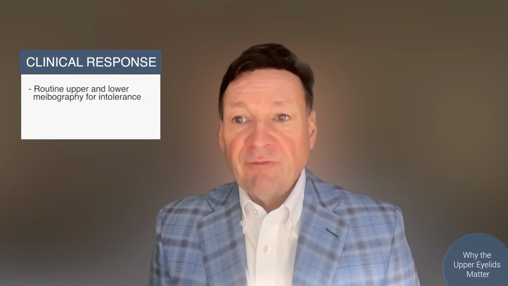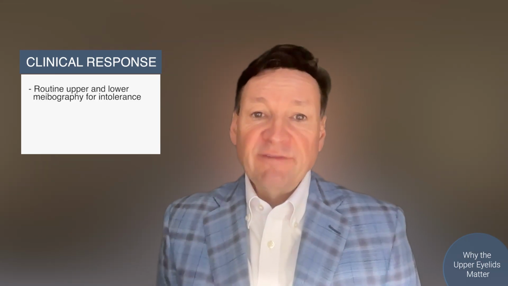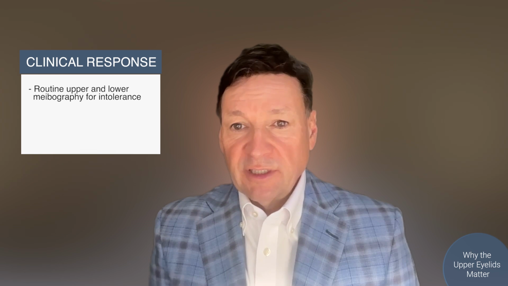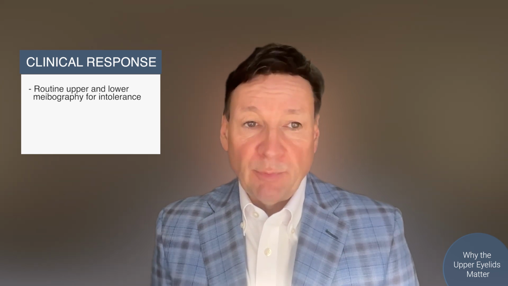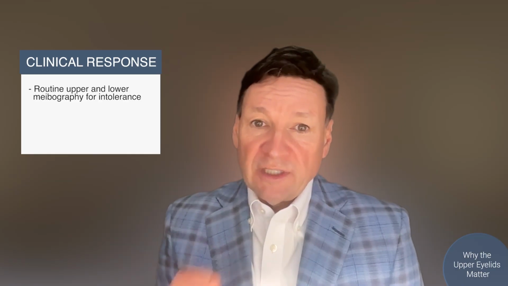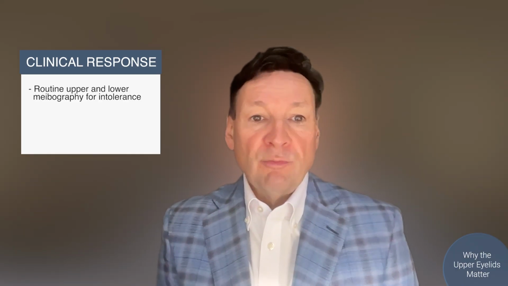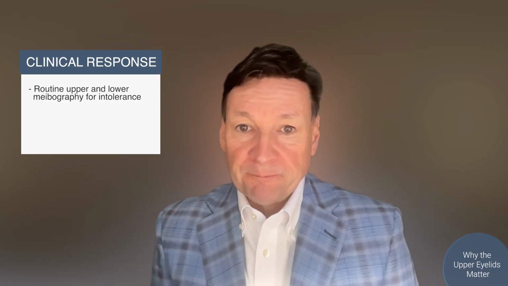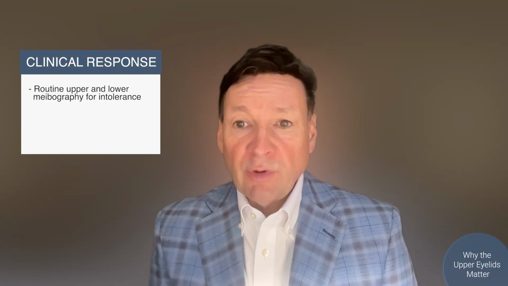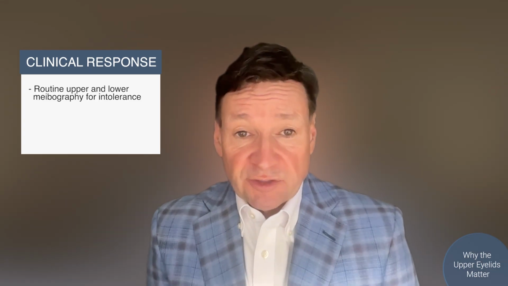In my own practice, when a patient presents with contact lens intolerance, I now routinely perform upper and lower eyelid meibography. If I see significant upper eyelid tortuosity, even when the lower lid looks acceptable, I change the conversation. I explain, your lower lid glands look relatively healthy, but your upper eyelid glands show mechanical stress from lens wear. Without intervention, you are at high risk of losing lens comfort over the next several months to years.